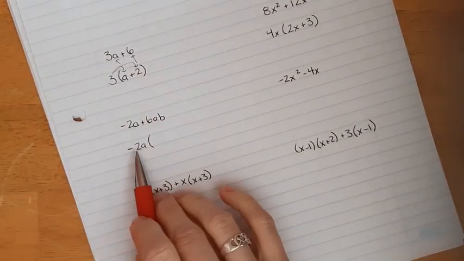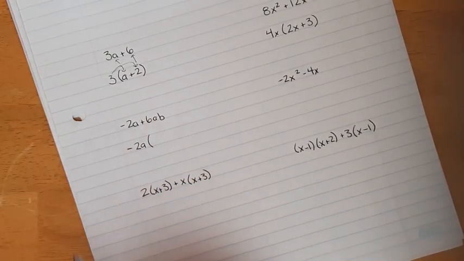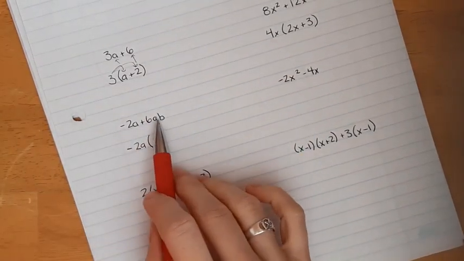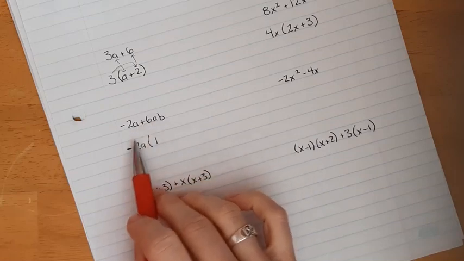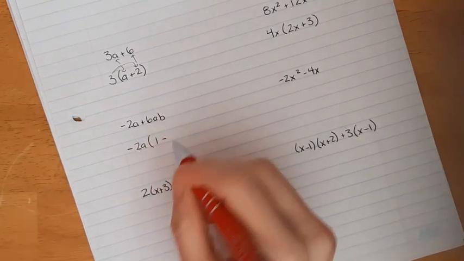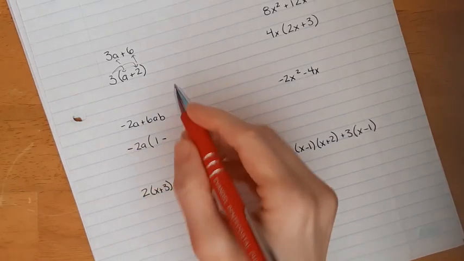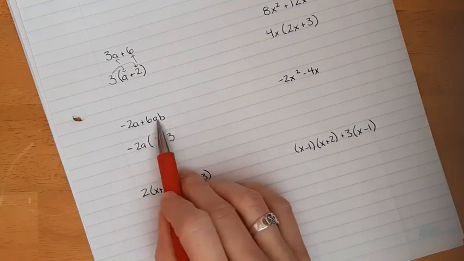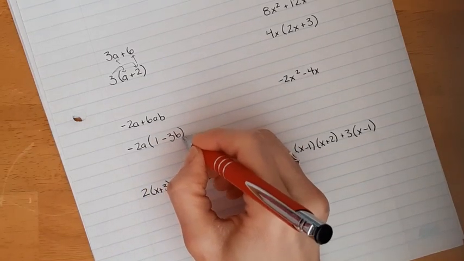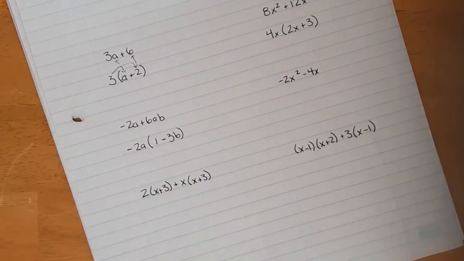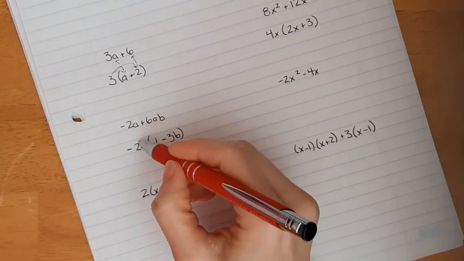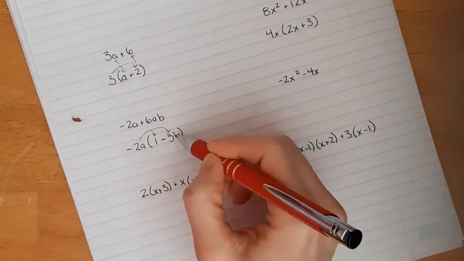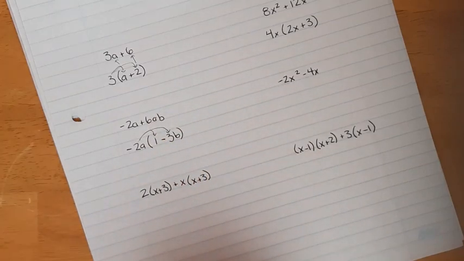Open a set of brackets. Negative 2a times what gives me negative 2a? Negative 2a times 1 gives me negative 2a. Negative 2a times what gives me positive 6ab? So negative times negative is going to give me the positive part. 2 times 3 is going to give me the 6. a times nothing is going to give me the a. And then I need a b to get the b. That was part of the original question. So again, you can check that by going negative 2a times 1 gives me negative 2a. Negative 2a times negative 3b, positive 6ab.